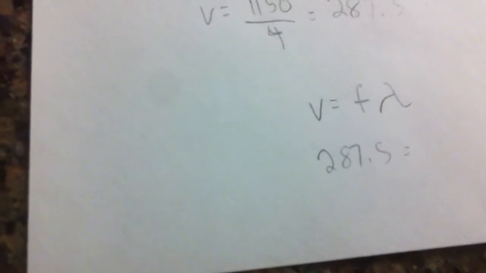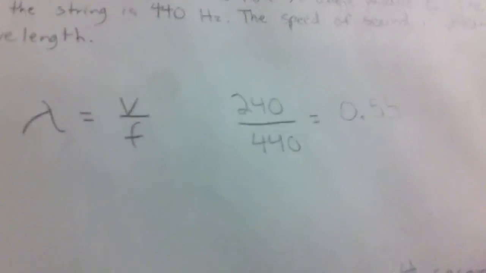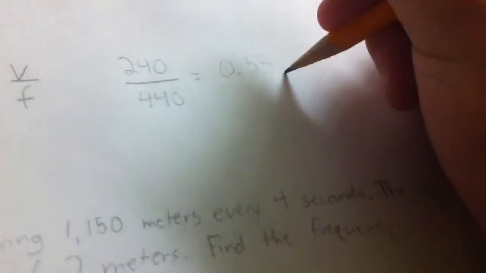And what we have is 287.5 equals the wavelength 2 times f. So we're just going to divide that 2 out, and we will get our frequency. So that would be 287.5 divided by 2, and we get 143.75, and that will be Hertz. And so let me go back up here and make sure I put meters for that wavelength, because we always need our units of measurement.